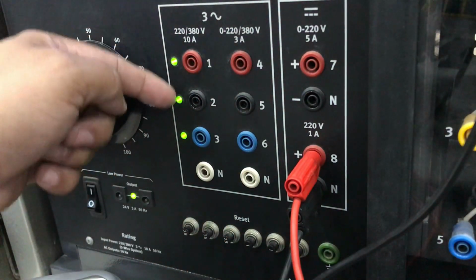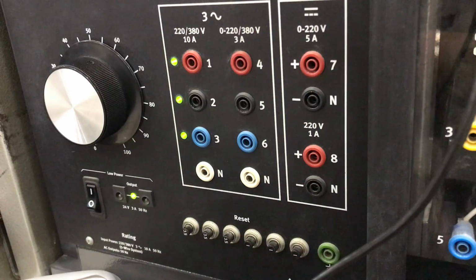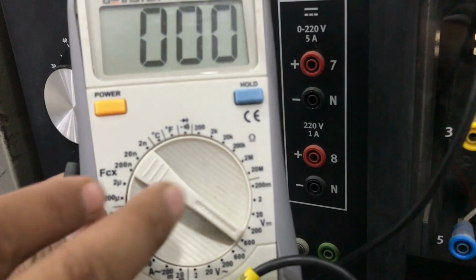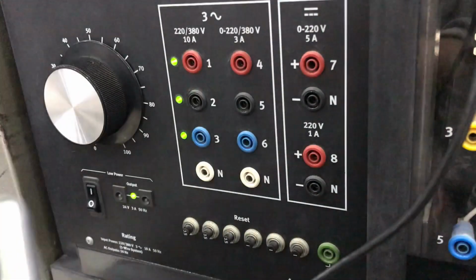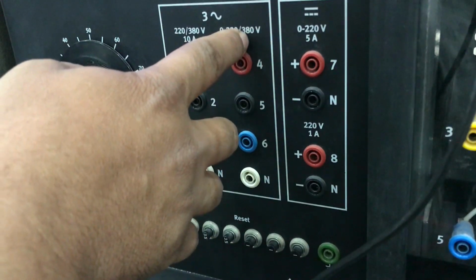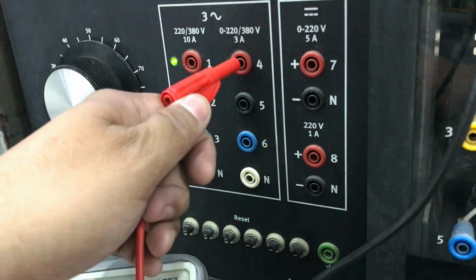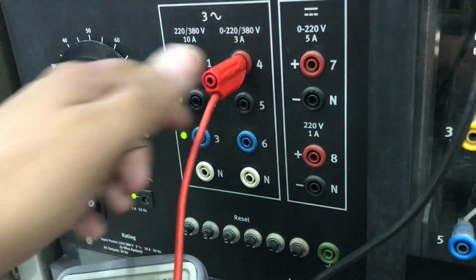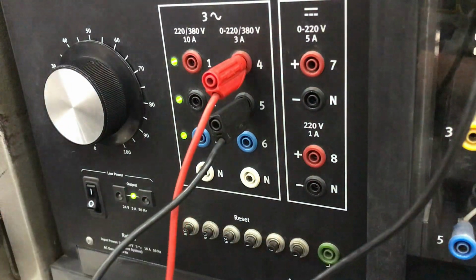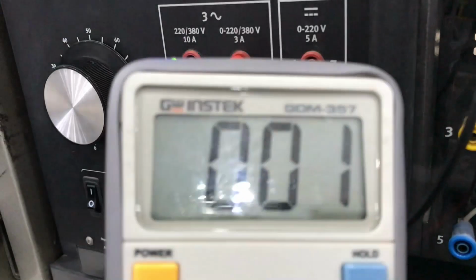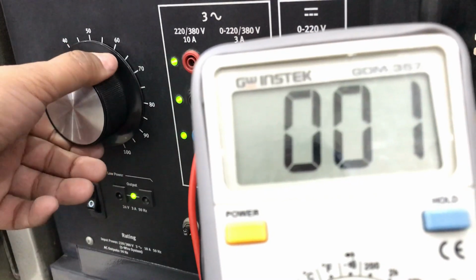Now let's go over here and try to see three-phase voltages. So let me just simply remove this, and I'm going to change the setting on my multimeter. I'm going to change this to AC voltage right here at 600 volts, because the maximum that you can get out is about 380 volts. All right, so I'm just going to go from 4 to 5. I want to see line to line voltage, meaning the voltage between the phases. Right now I'm not seeing anything, so this is 0, because the knob is all the way down. So now let's increase this.